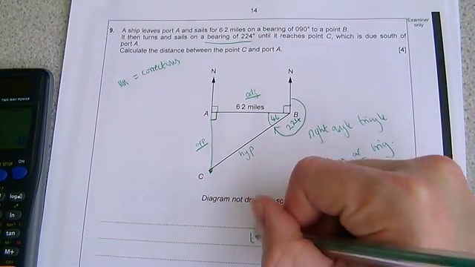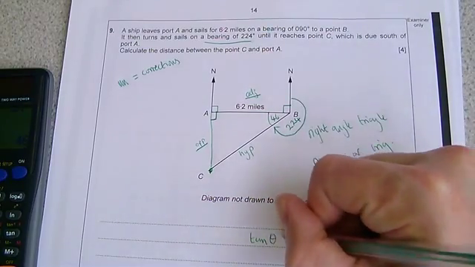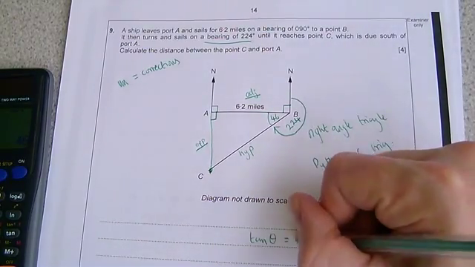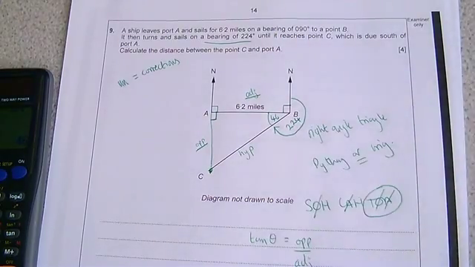Okay? So we say tan. Do we use x or theta? Theta. Tan theta, that means tan of the angle is equal to O, opposite, over the adjacent. Now some people won't bother writing that.